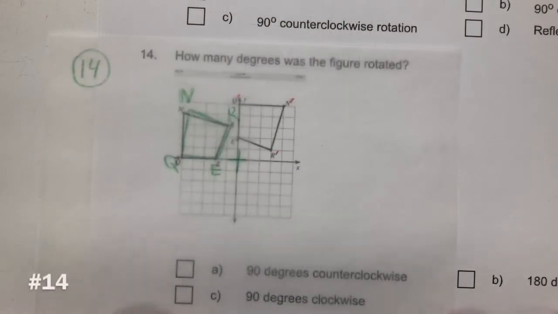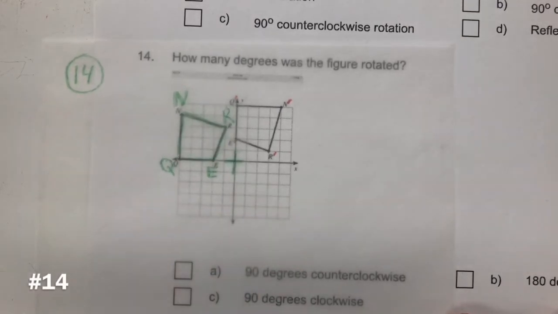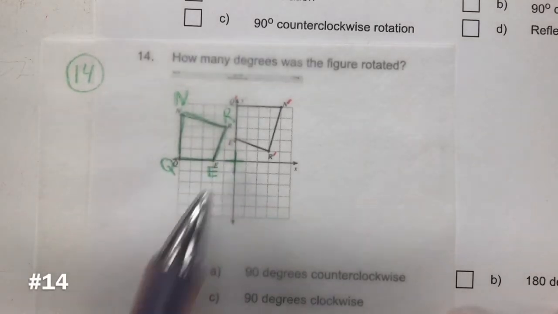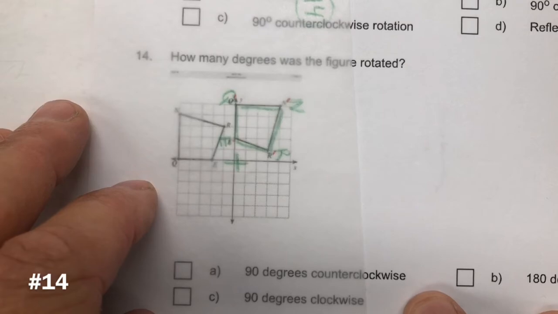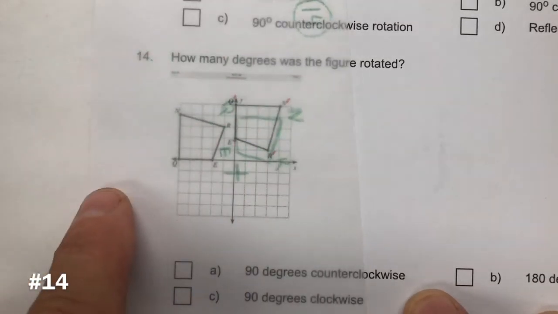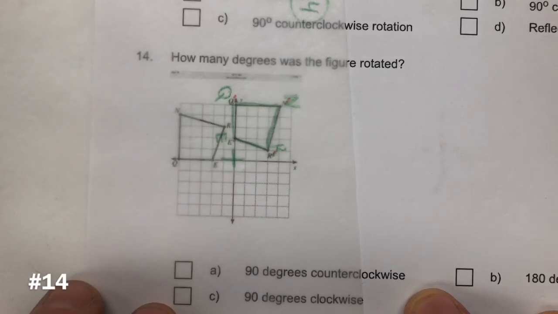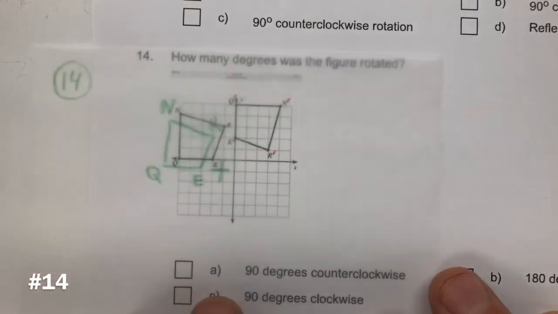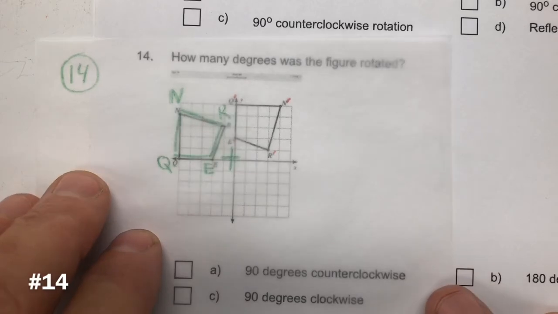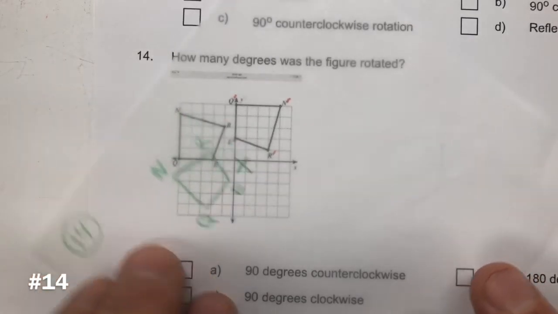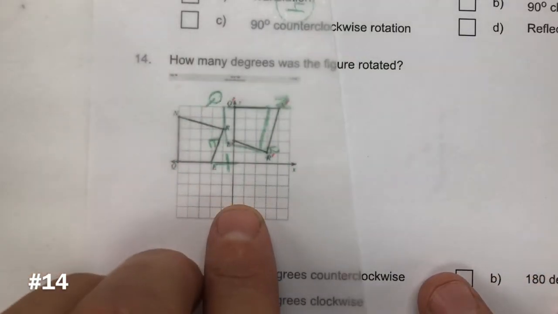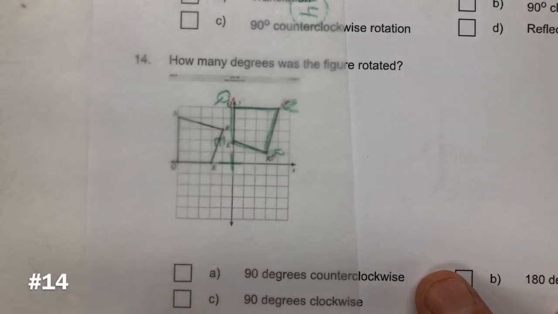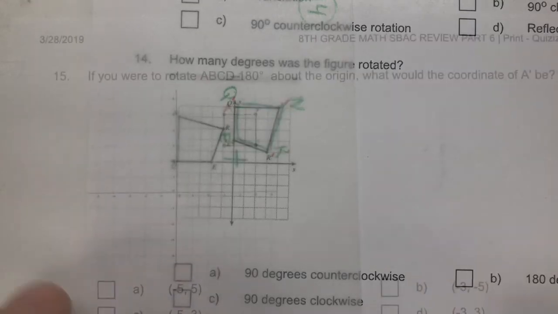Using patty paper, it's a little easier. So here's my origin cross. Rotate it 90 degrees clockwise, and Q, R, E, and N all line up with the primes. So a 90 degrees clockwise rotation is the same as counterclockwise 90, 180, 270. So a 90 degrees clockwise rotation is the same as a 270 degrees counterclockwise rotation.